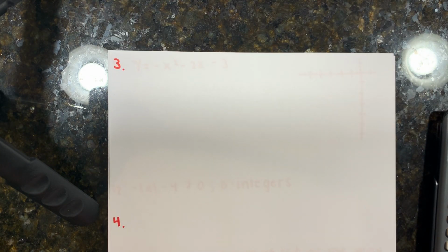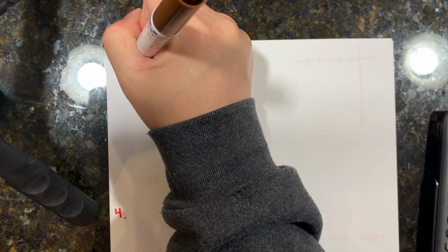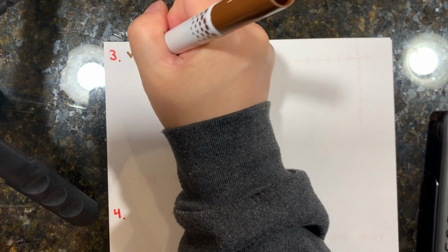Now moving on to our next word problem, number 3. It says the nearest stagnant river flowed at only 2 miles per hour. Harold's boat could go 56 miles down the river in half the time that it took to go 80 miles up the river. What was the speed of the boat in still water? So it says the current or the water speed is equal to 2.